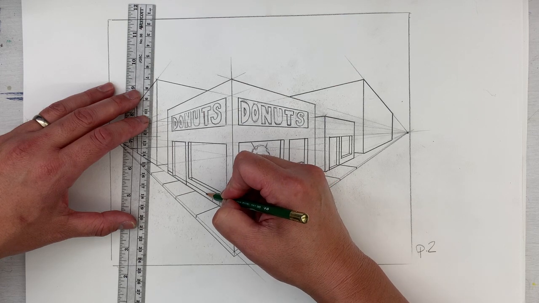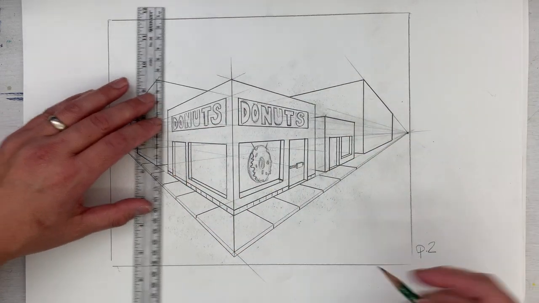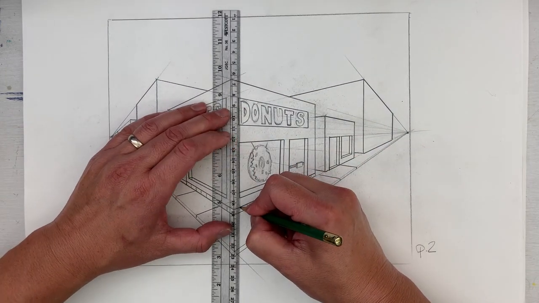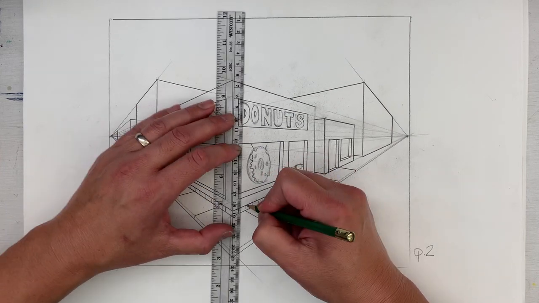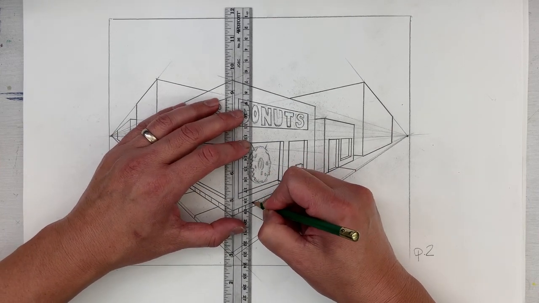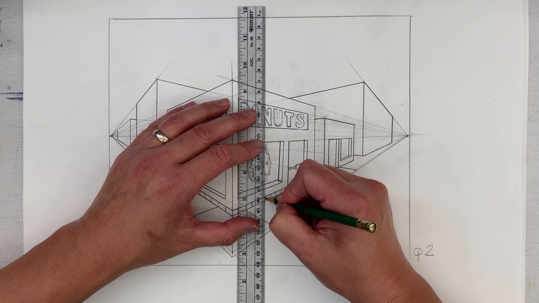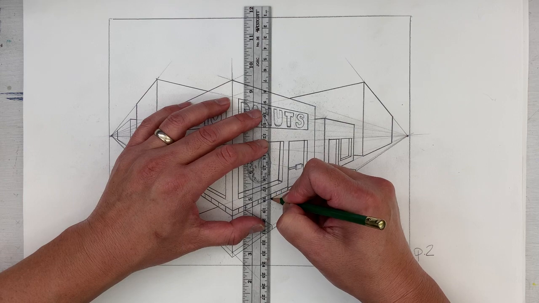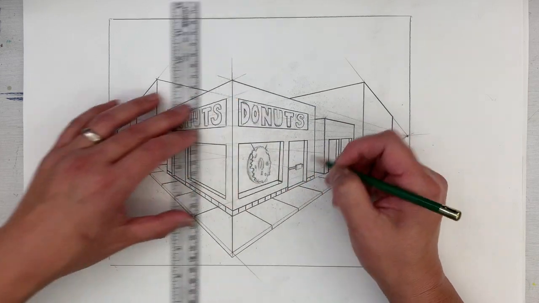I'm just eyeballing it, again, not measuring. Making sure my verticals are straight up and down. These are just extra little details that you can put into your buildings to make them look more realistic.